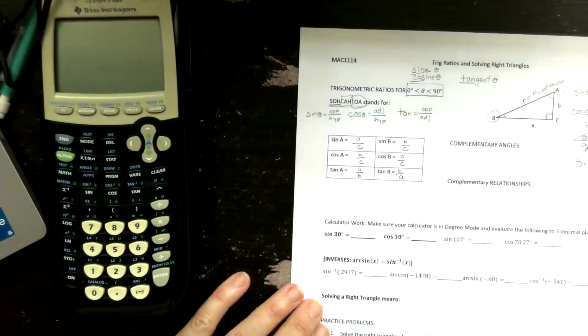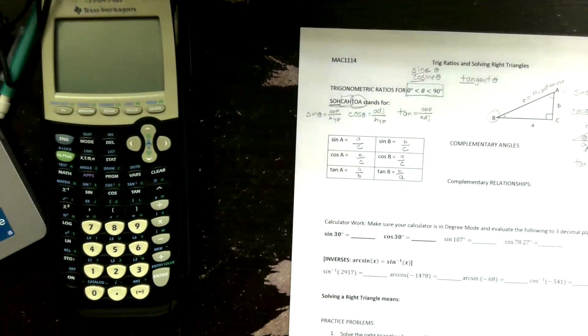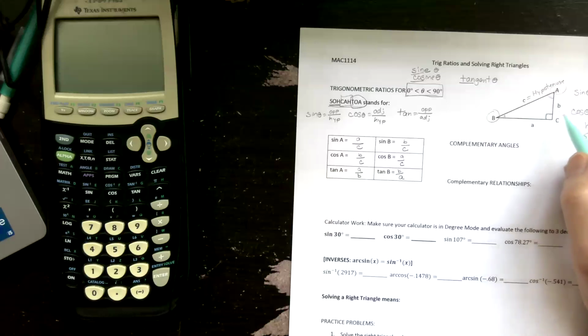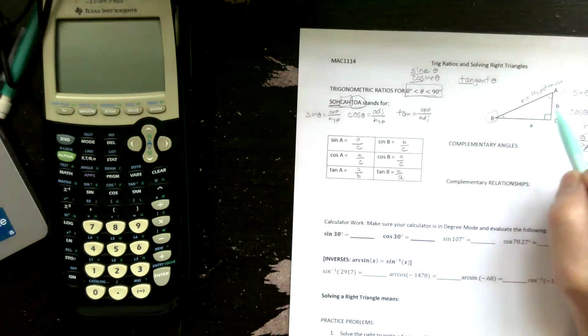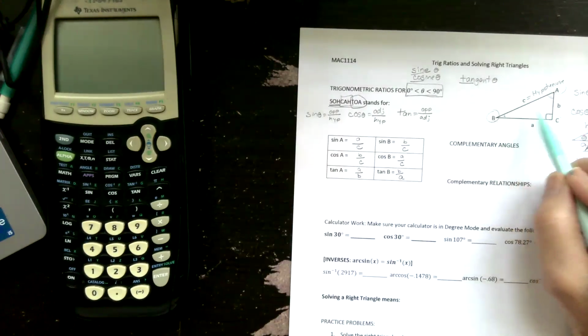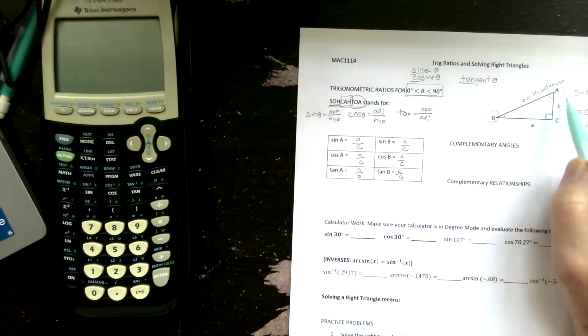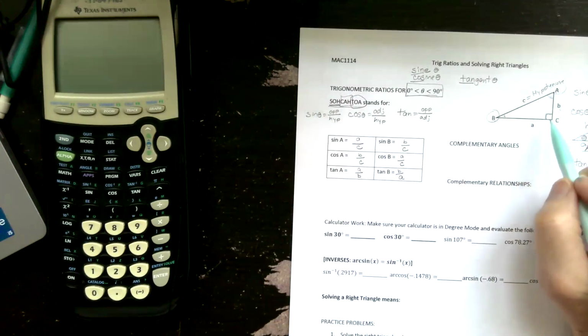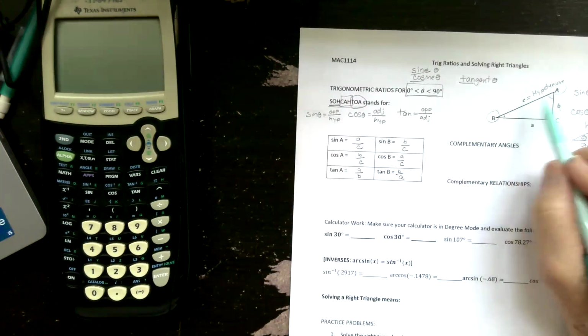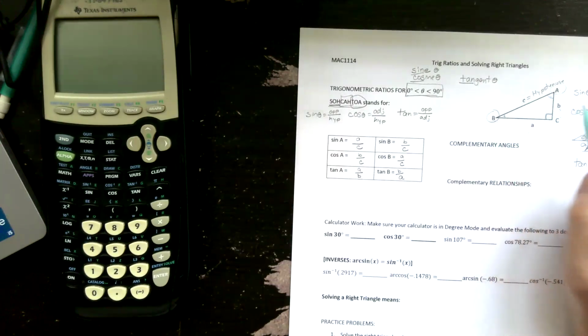Also, I forgot to mention, when we're using this convention, capital letters represent the angles, and lowercase letters represent the lengths of the sides. The side across from angle capital B is little b, and across from angle A is the length a, represented by little a. So the C's go together, the A's go together, the B's go together.